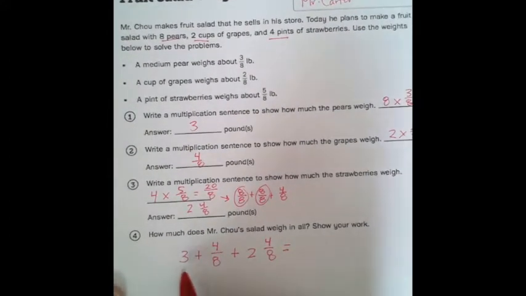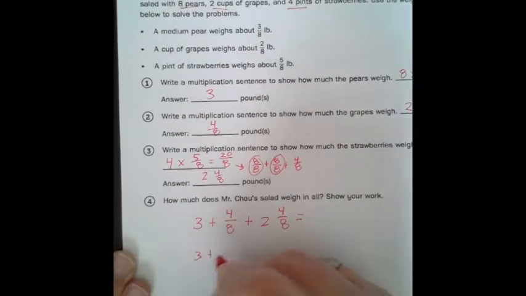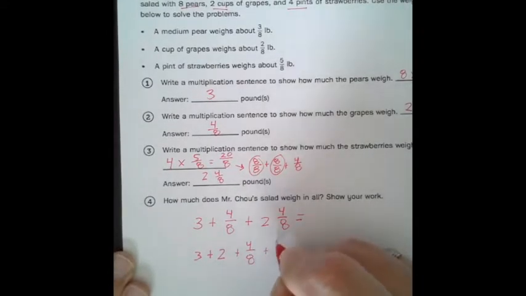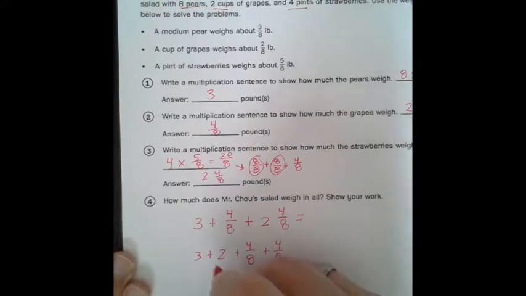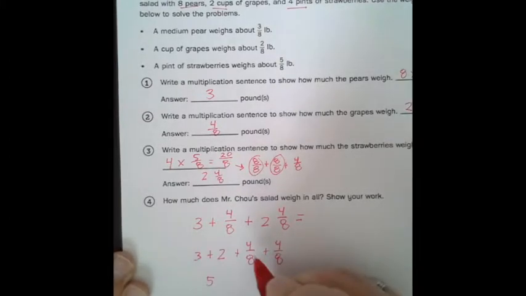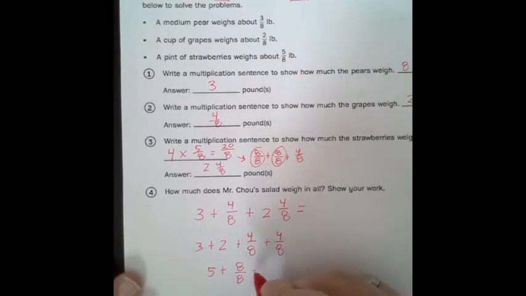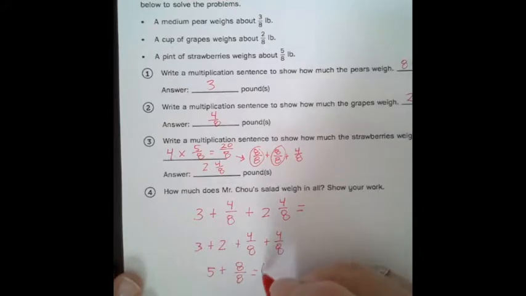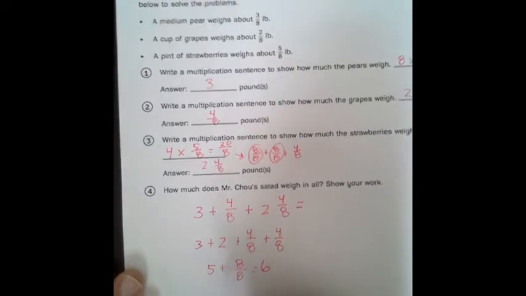Well, I'm going to add my wholes first. So I'm going to break that apart and go 3 plus 2. And then we're going to go and add our fractions, 4/8 plus 4/8. So know that 3 plus 2 is 5. 4/8 plus 4/8 is 8 over 8, which I know is 1 whole. So 5 plus 1 whole would be a total of 6 pounds.